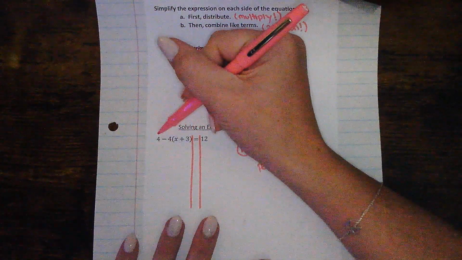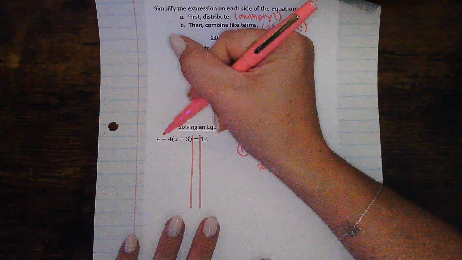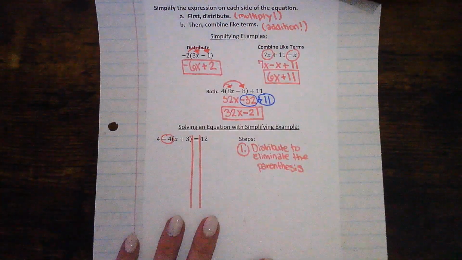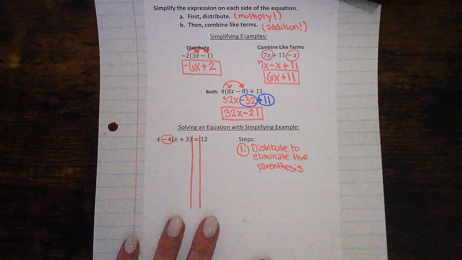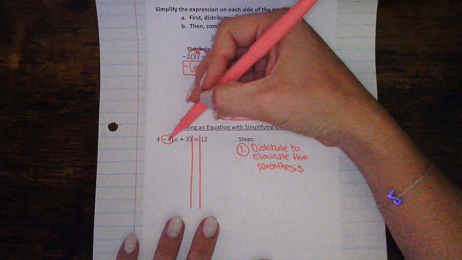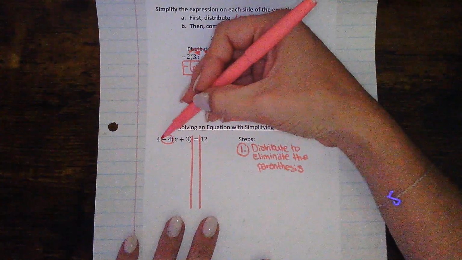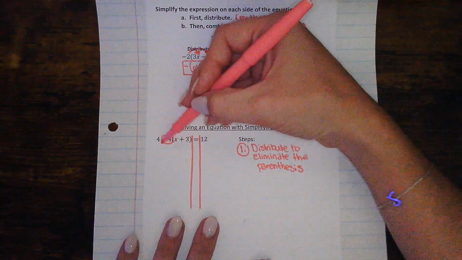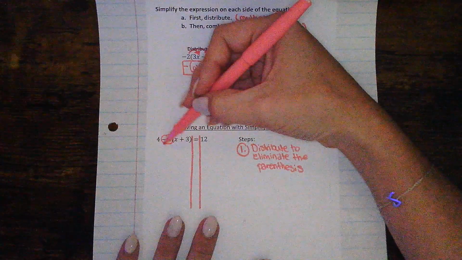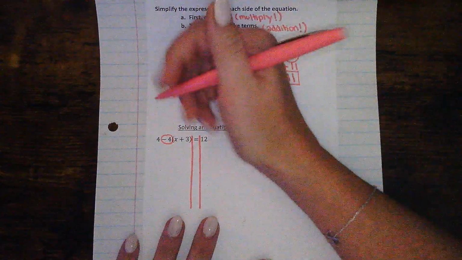A lot of people mess this up. I am distributing a -4, okay? When you have subtraction before that number that you're distributing, circle that subtraction sign with the number to show that it's as if you're distributing a negative number.